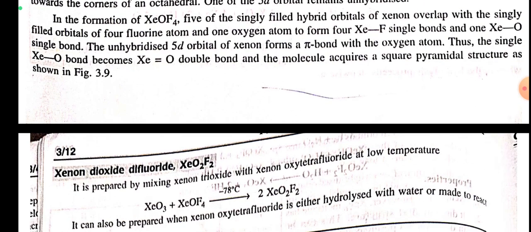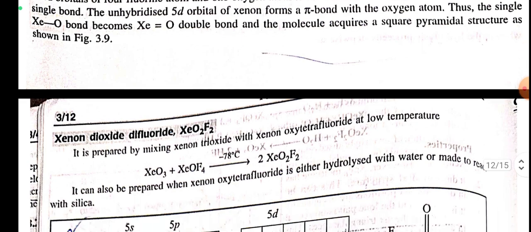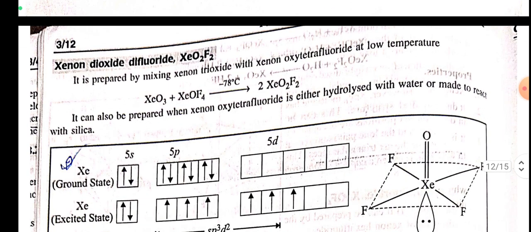Thus, in the formation of xenon oxytetrafluoride, 5 of the singly filled hybrid orbitals of xenon overlap with singly filled orbitals of 4 fluorine atoms and 1 oxygen atom to form 4 xenon-fluorine single bonds and 1 xenon-oxygen single bond. The unhybridized 5d orbital of xenon forms a pi bond with the oxygen atom. Thus, the single xenon-oxygen bond becomes double and the molecule acquires a square pyramidal structure.